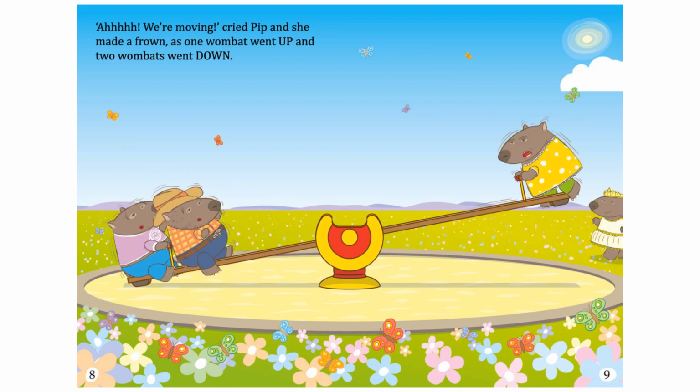"Ah, we're moving," cried Pip, and she made a frown as one wombat went up and 2 wombats went down. I wonder why they're uneven. I see. There's 2 wombats and 2 wombats is heavier than 1, so they are uneven on the seesaw.